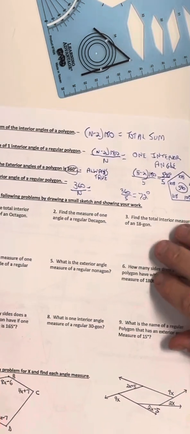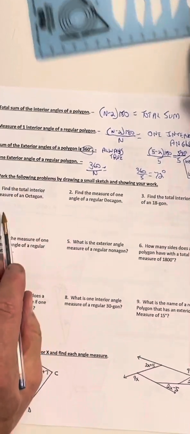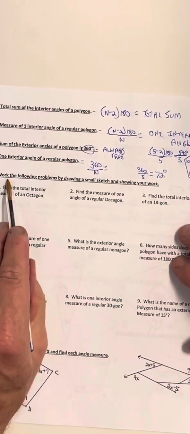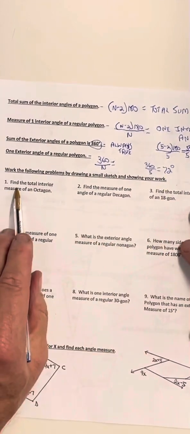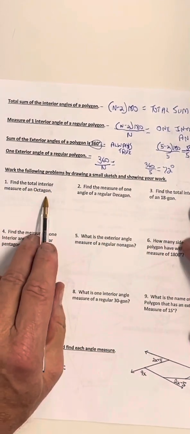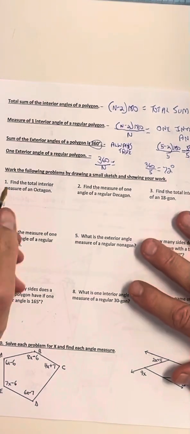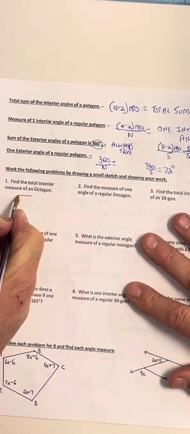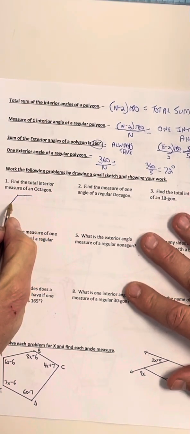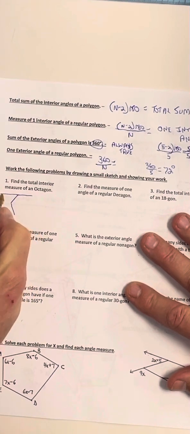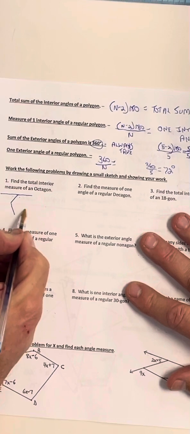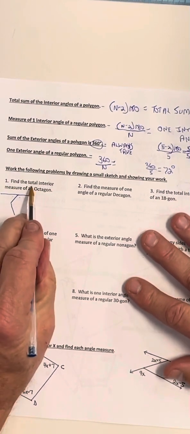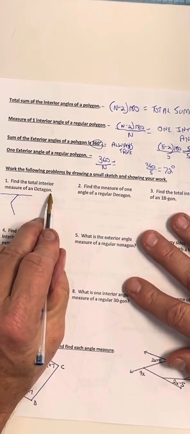Now let's work a couple of these problems, and then you can do the rest of this for homework. Work the following problems by drawing a small sketch and showing your work. Find the total interior measure of an octagon. An octagon has 8 sides. So I do this. I make a sketch of the corner of an octagon, and I put the interior angle here, the exterior angle here, and the total sum is going to be over here. I want to find the total interior measure of the octagon.